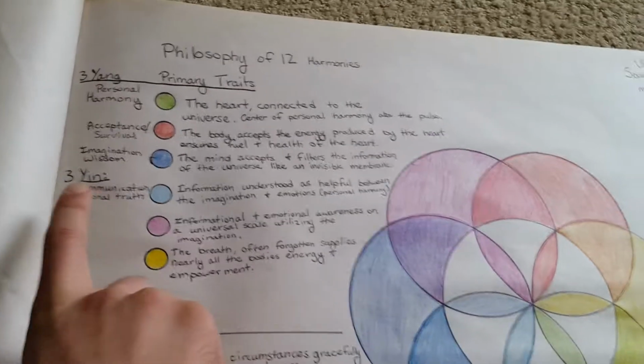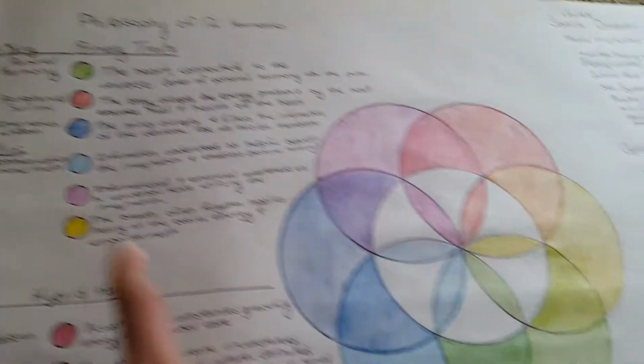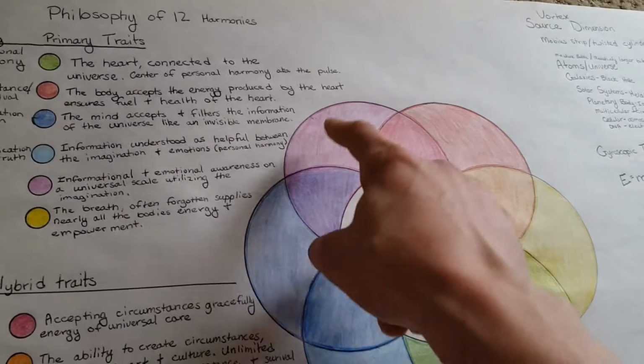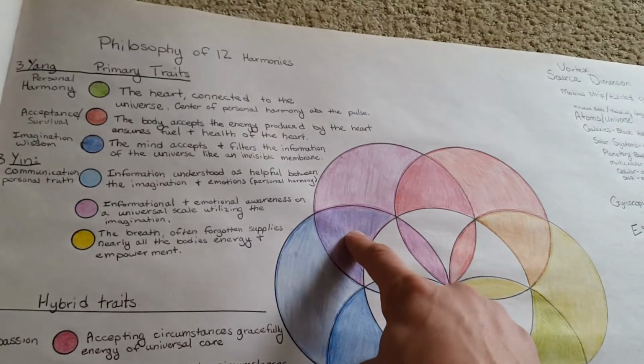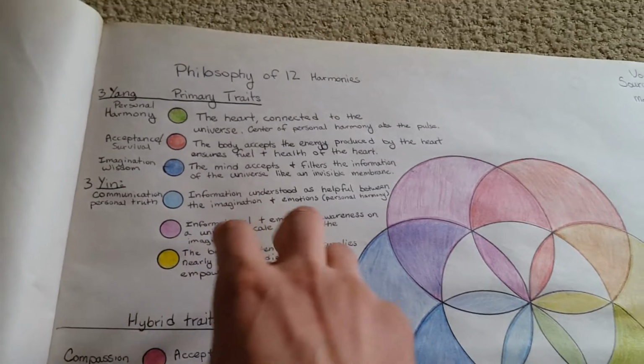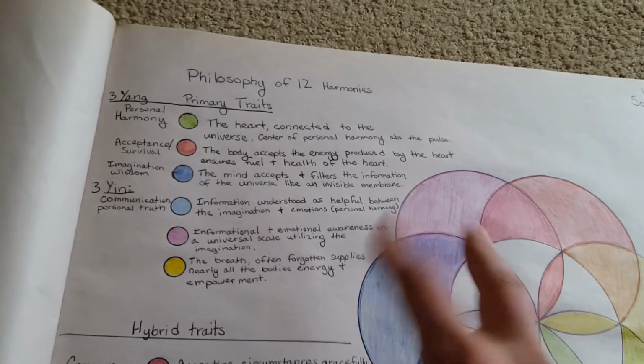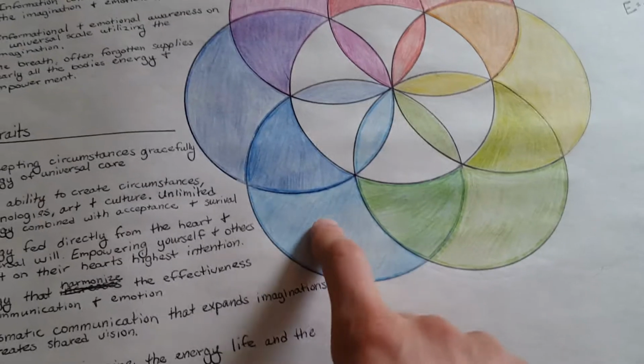So then out of these, you have the yin traits, which are essentially like the south field, right? So this would be a north field, this would be a south field, and then this would be a neutral field in between. So you have the information is understood as being helpful between the imagination and the emotions, which is communication, right?